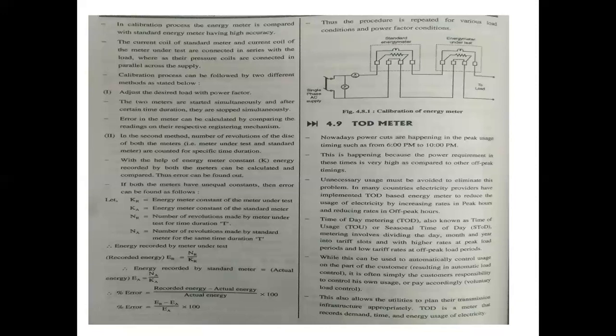The unit rate in the peak load period is higher, and the unit rate in the off-peak period is less.